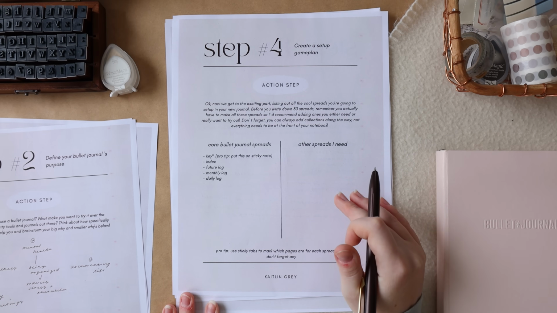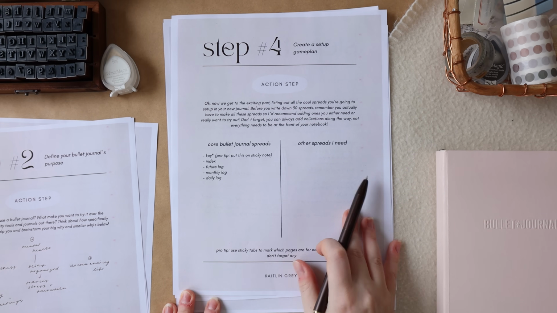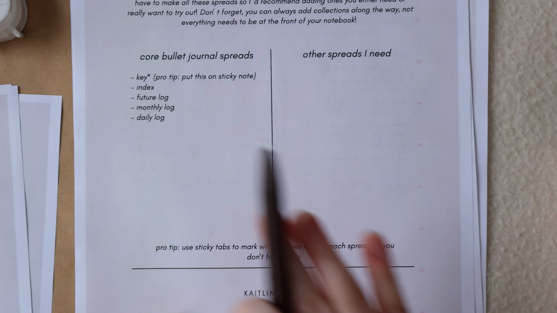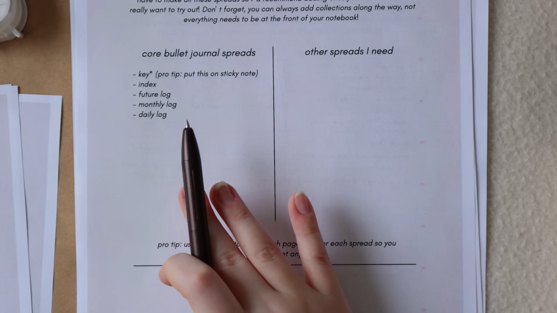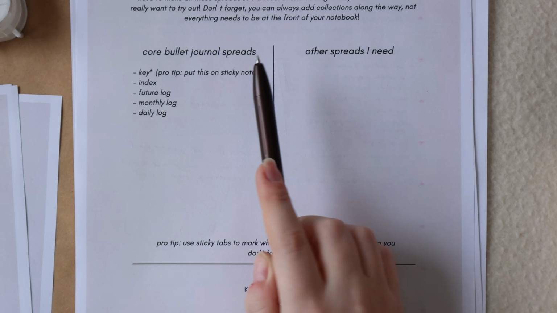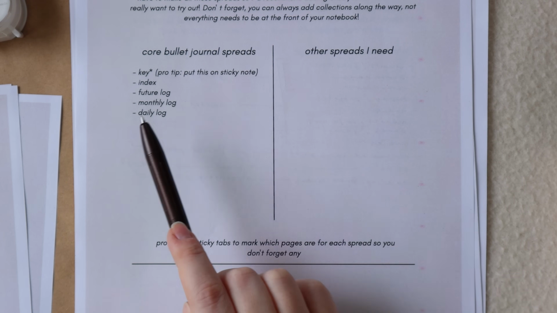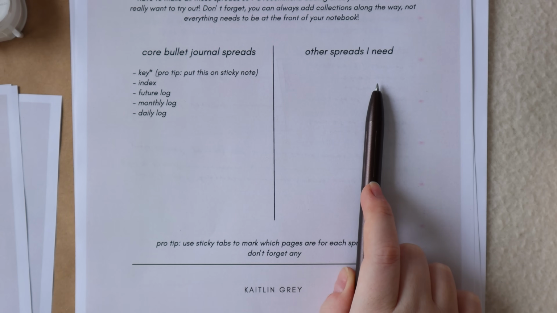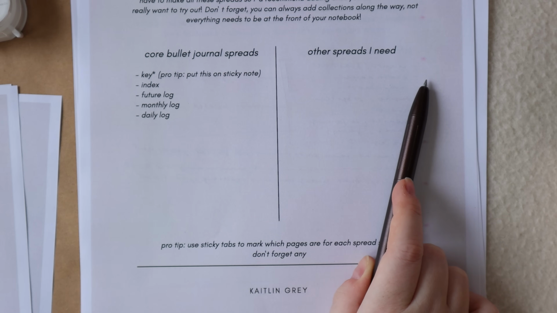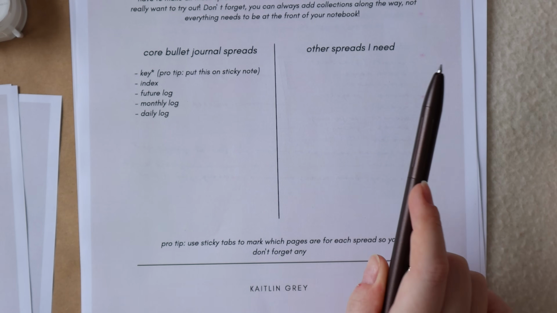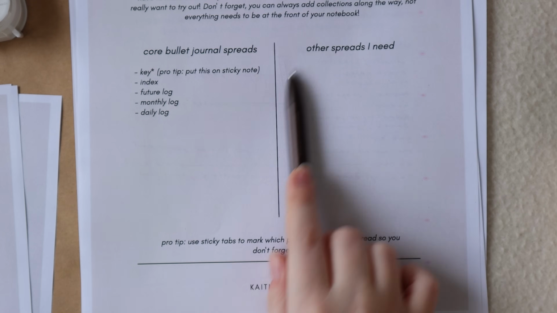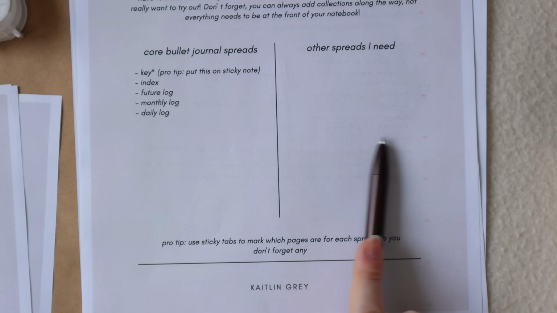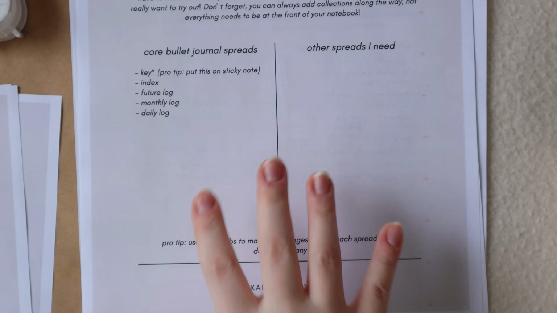So if you're newer and you are just starting a bullet journal, I'd recommend just making a simple 2-column table like this. And on one side, you write down the core bullet journal spreads you want to set up. So things like the key, the index, the future log, the monthly log, and the daily log that are part of the original method. And then on the right-hand side, you can brainstorm spreads that you need to set up because they align with your purpose or your journal's intention. And then I also like to allow this space to be a place where I can write down spreads that I just really want to try out because they look really cool. So this is one way I like to do it.